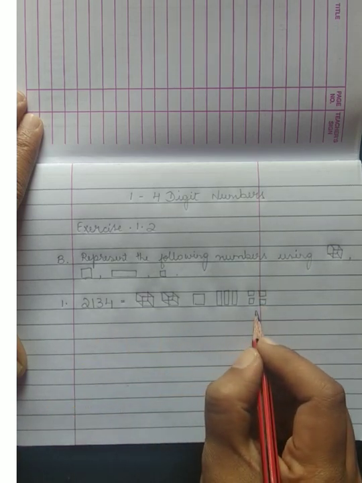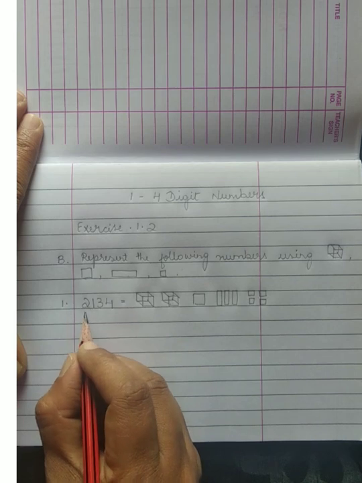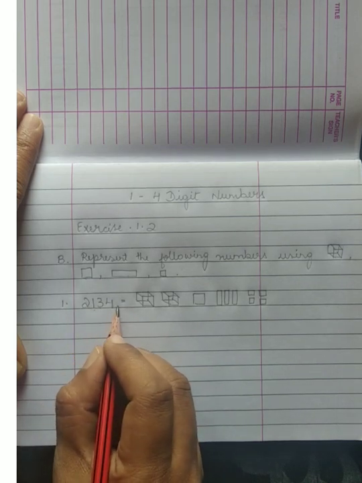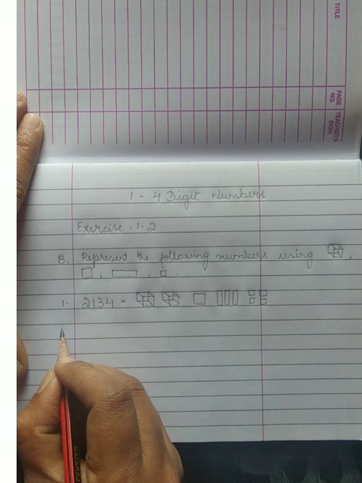We have represented using the symbols 2134.